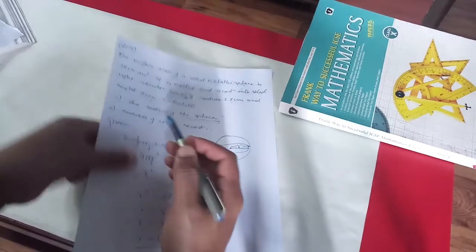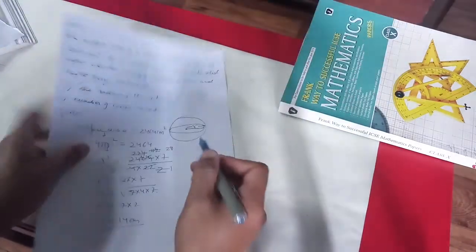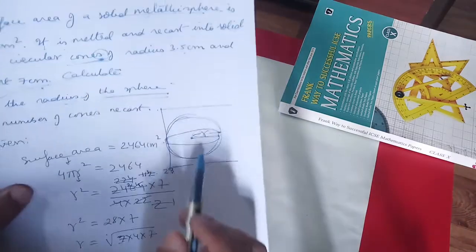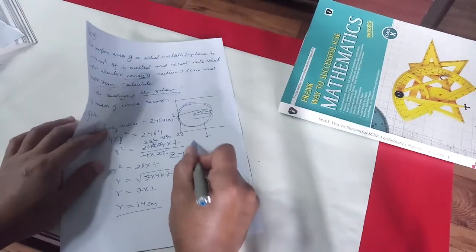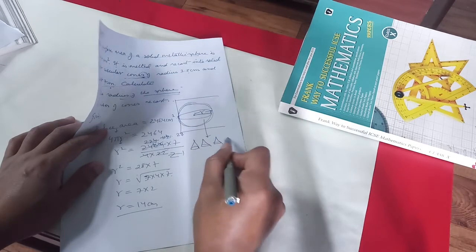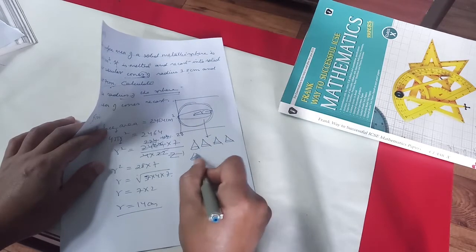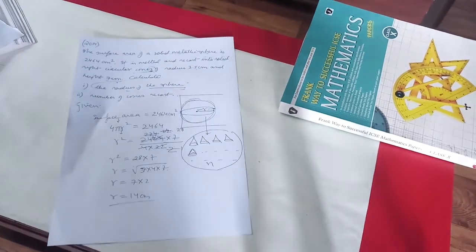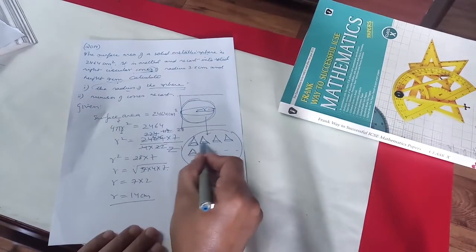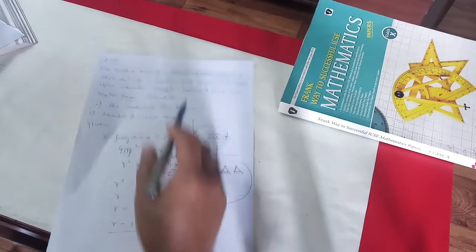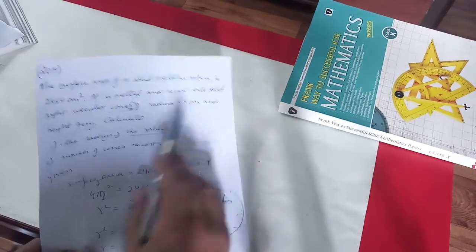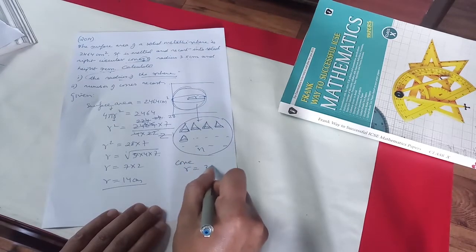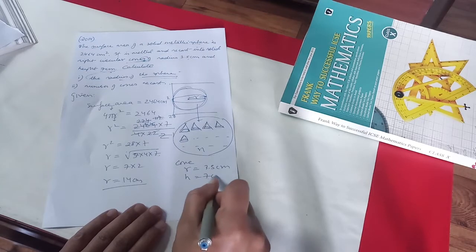Now in the second question, you have to find the number of cones recast. The sphere which is given to you is melted and recast into cones. Suppose this is the cone. You don't know how many cones are made. Let us say you have made n number of cones. Each cone has the same dimension, the radius is the same and the height is the same. The radius is 3.5 centimeter and the height is 7 centimeter.